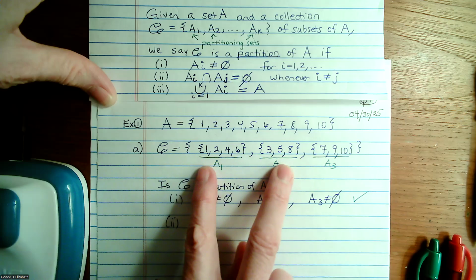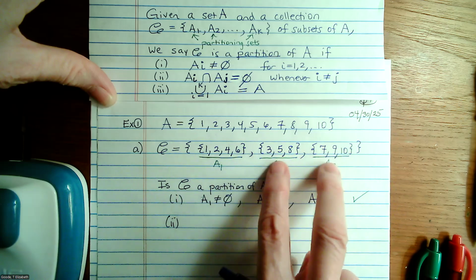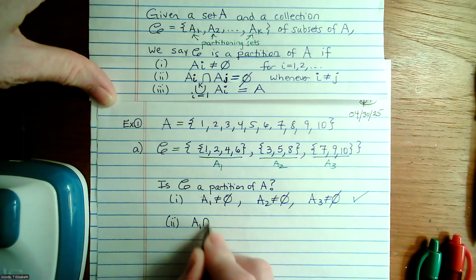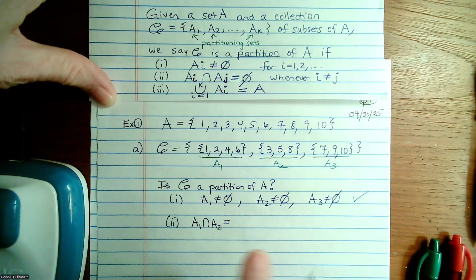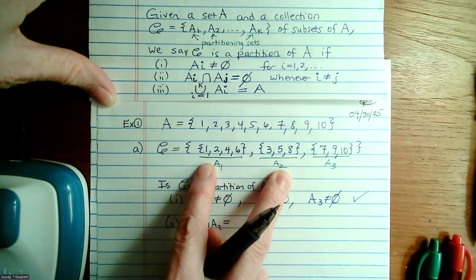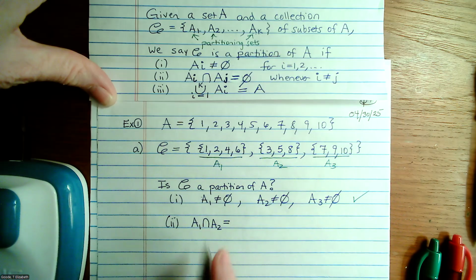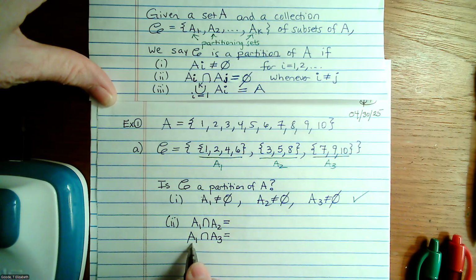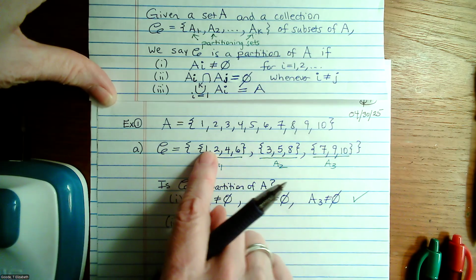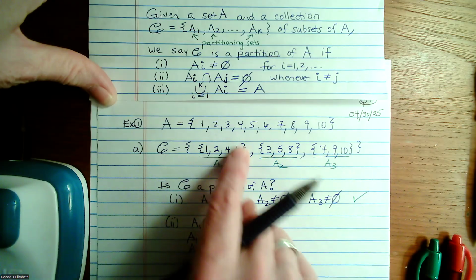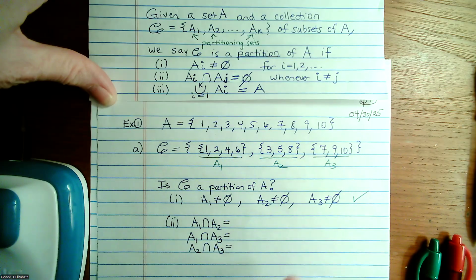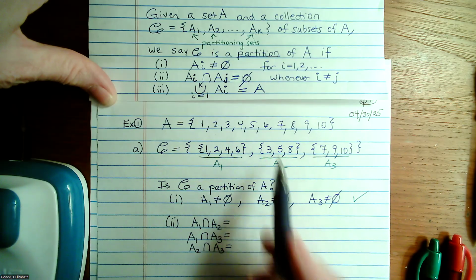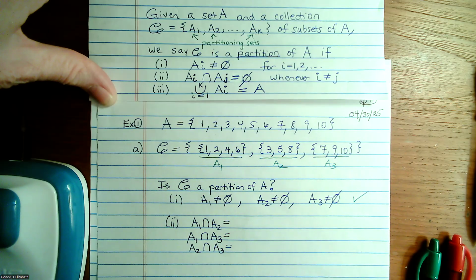In other words, if you take any two of these sets and look at their intersection, like A1 intersect A2, is there anything that's in A1 and in A2? We're checking that right now. And then we're going to check if there's anything in common to A1 and A3. And then we'll check to see if there's anything in common to A2 and A3. That's the same thing as just looking to see if there's any element that appears in more than one of these sets. So what does A1 intersect A2? Do they have any elements in common?